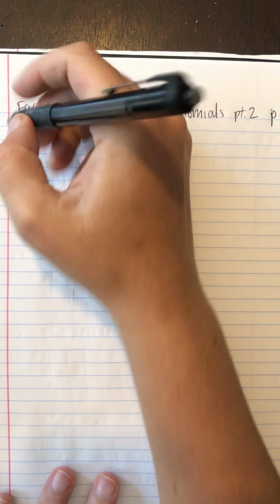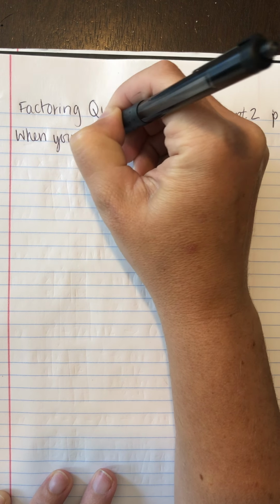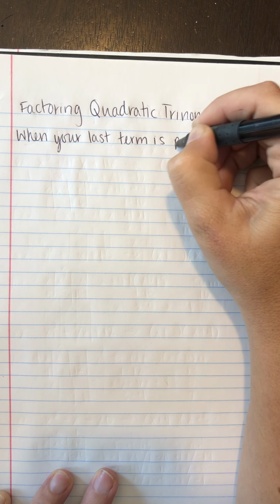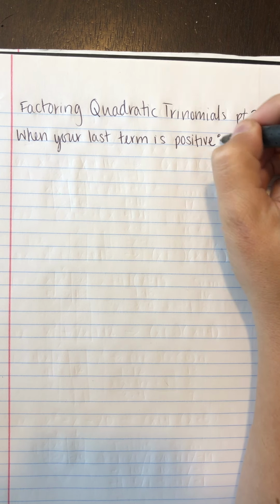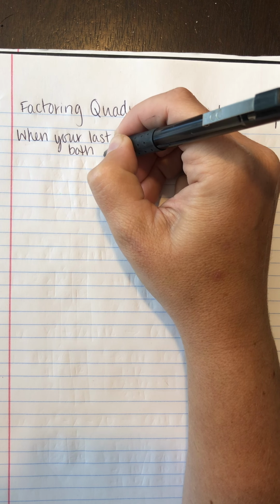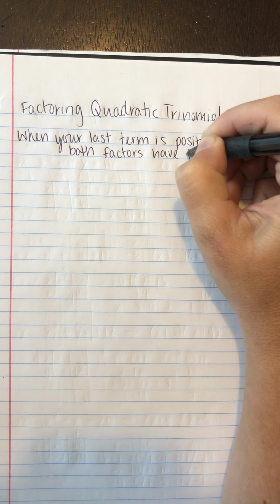All right, so today we're really going to be focused on what happens when you throw in some of those negatives. So the very first thing that we're going to talk about today is how to kind of tell what your answer should look like. So when your last term is positive, it tells us one of two things. Okay, so when your last term is positive, both factors have the same sign.